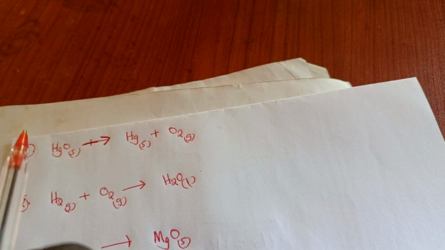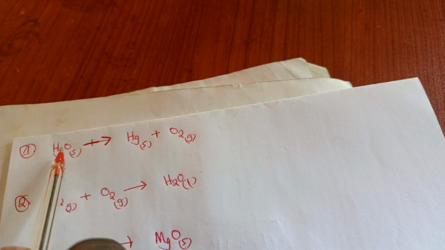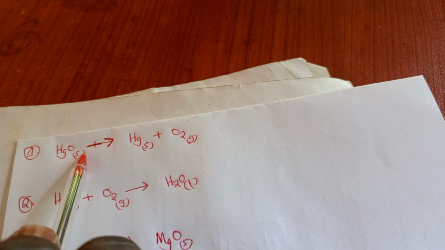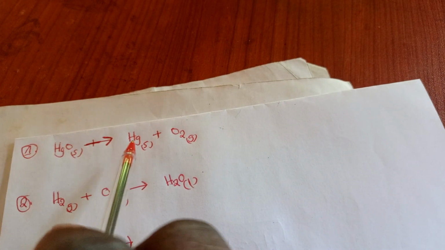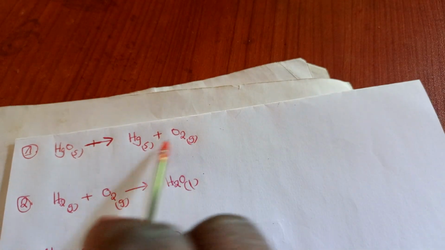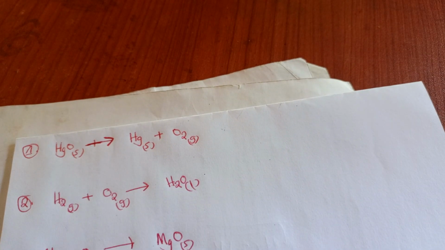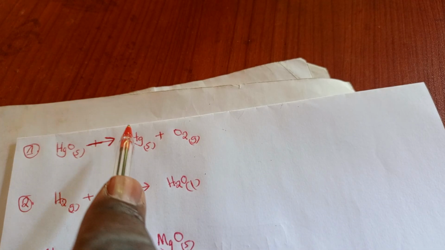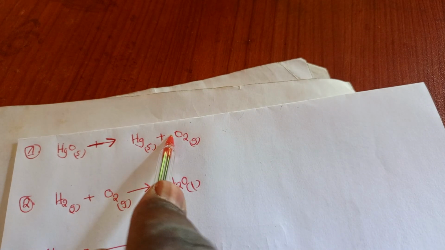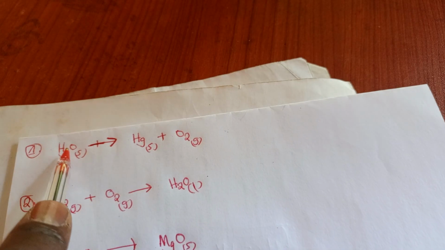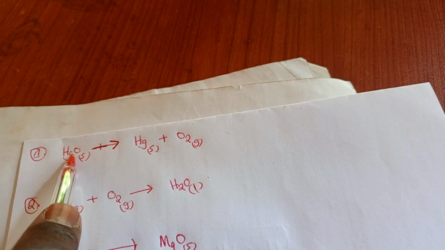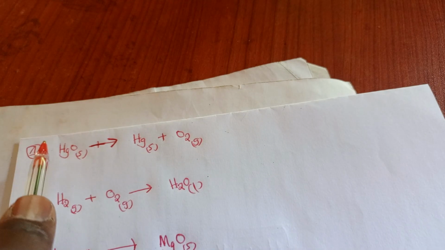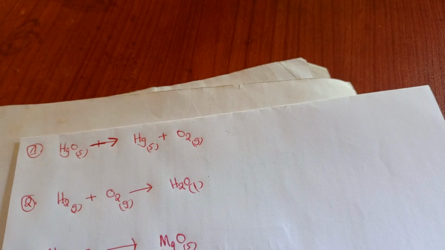When balancing chemical equations, we need to make sure that the number of atoms on the left hand side must be equal to the number of atoms on the right hand side. When balancing, you can only put a digit in front of the compound or element. For example, you can put a number here in front, or here, or here. You can't put a digit here. No, it's not allowed. So you can only put a number here, here, or here.